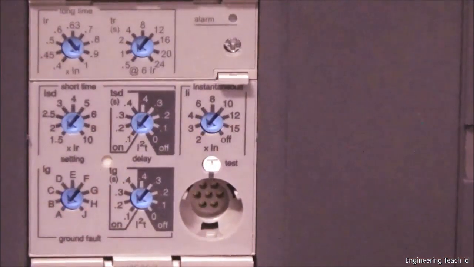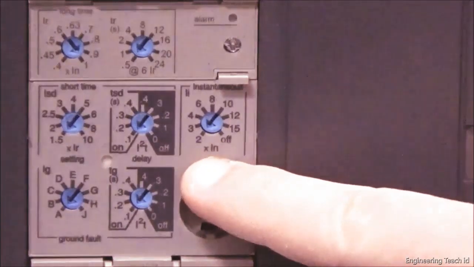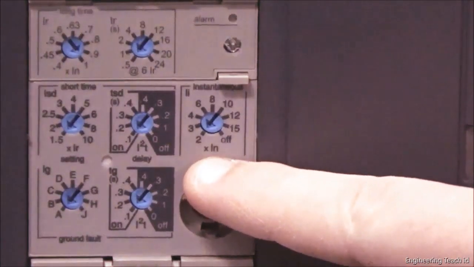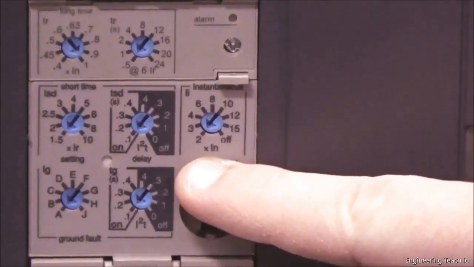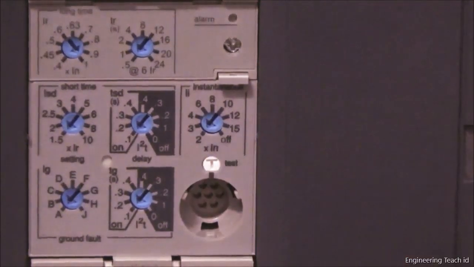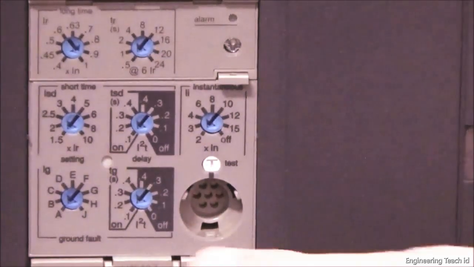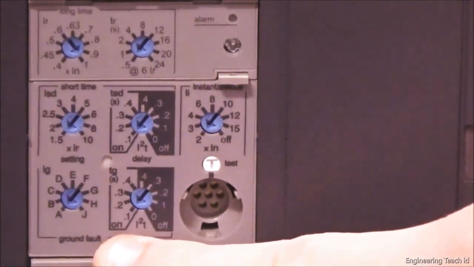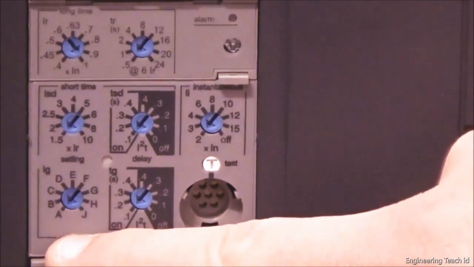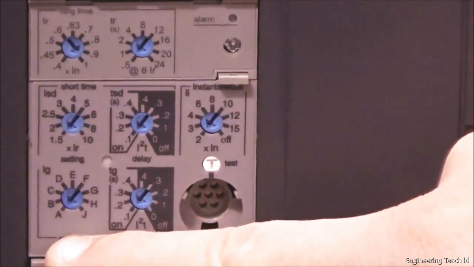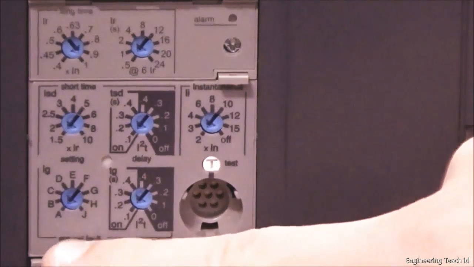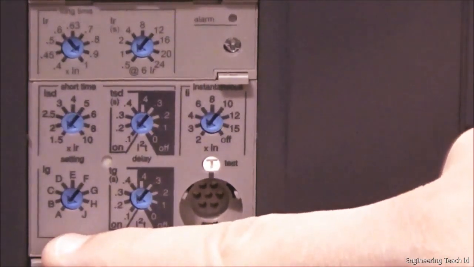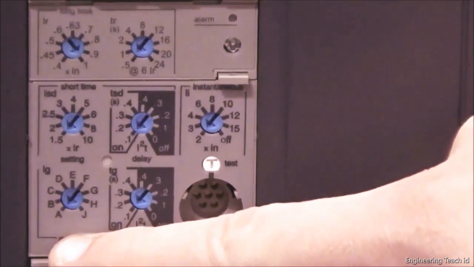And you will also have the II dial, which is the instantaneous trip point. These are again multipliers of the sensor rating of the breaker. Now on Micrologic 6.0 trip units, you will have two additional dials for ground fault. You'll have the IG, which is the ground fault trip point, and you will have the TG, which is the ground fault delay setting. The ground fault trip point dial has letters instead of any kind of multiplier.